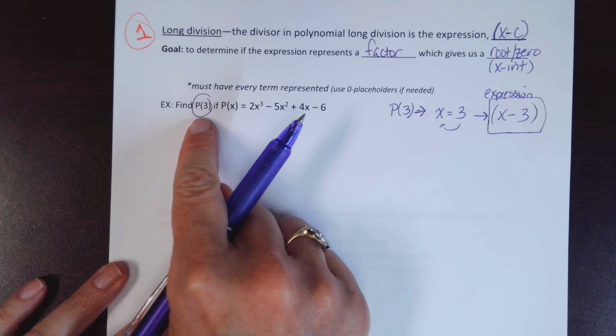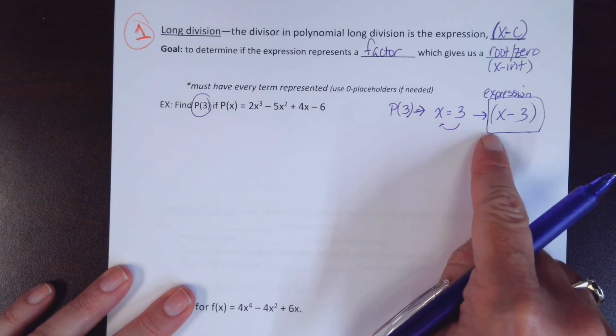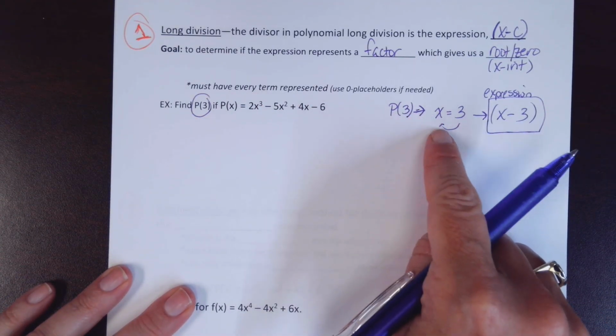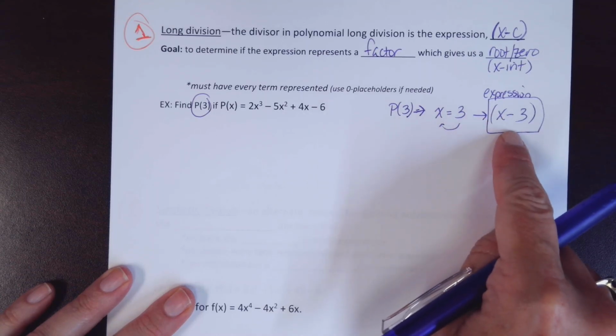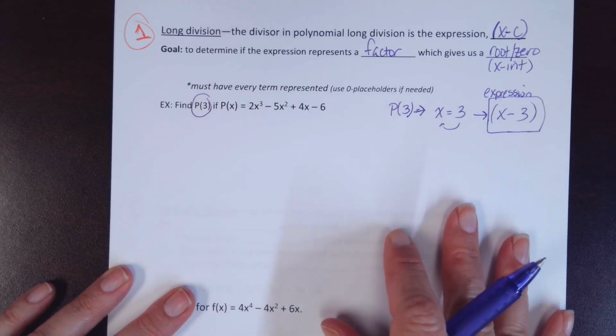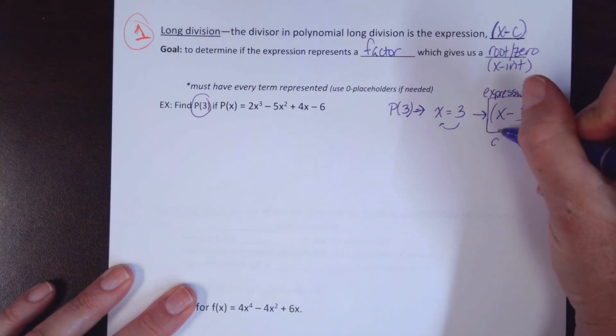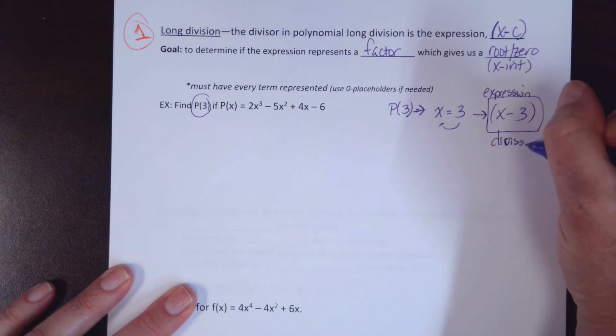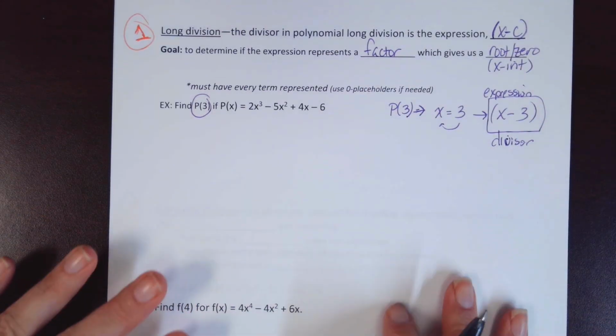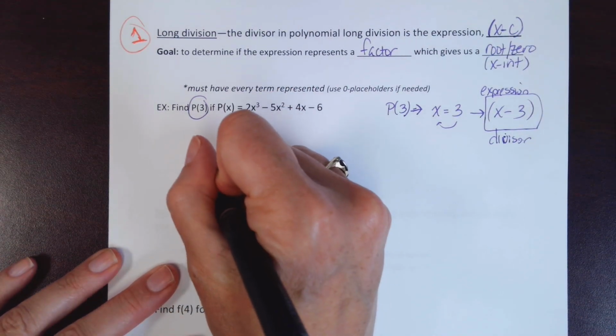With synthetic division, you can just use 3. But with long division, you need to take that value for x and you need to turn it into an expression. All right, so that's my divisor. The polynomial is my dividend. So let's set it up.